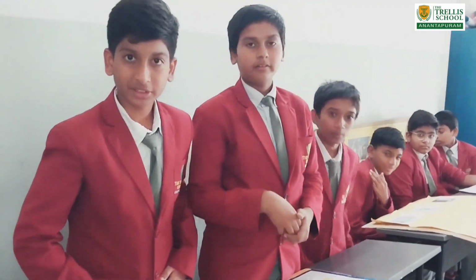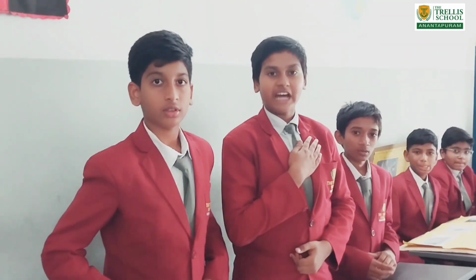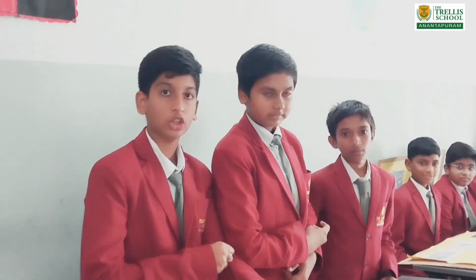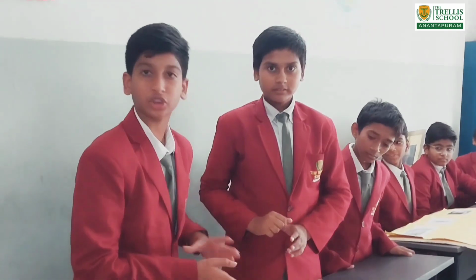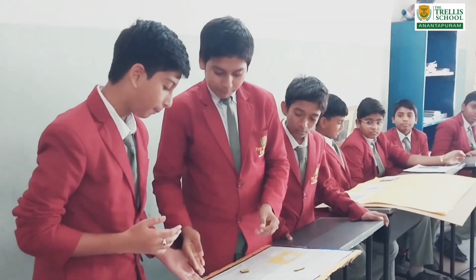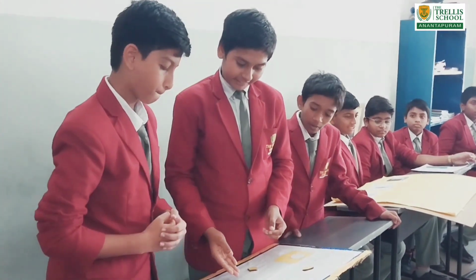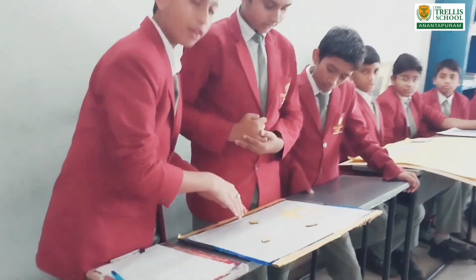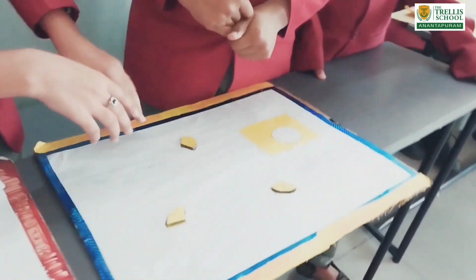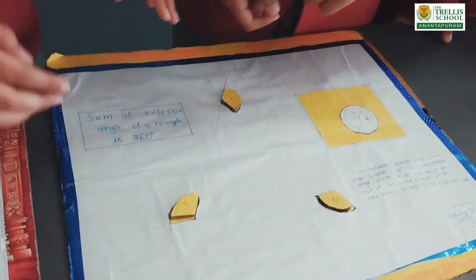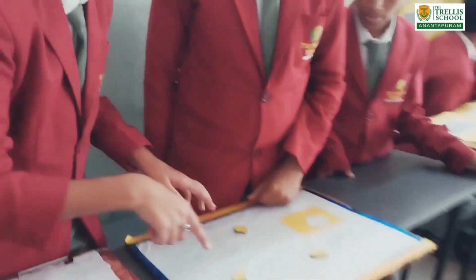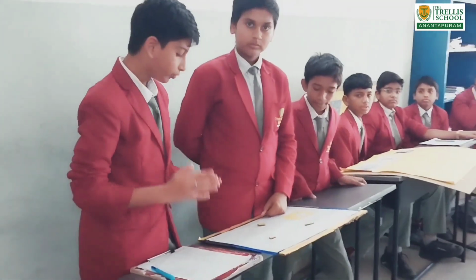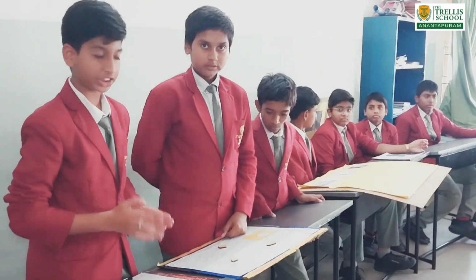Good morning. My name is Radhika. My name is Shari. My name is Ashwardan. As a part of Math Expo, our topic is the sum of exterior angles of a triangle is 360 degrees. So, let us go with the procedure. First, we need to draw a triangle and extend each side. We will get 3 extra angles.